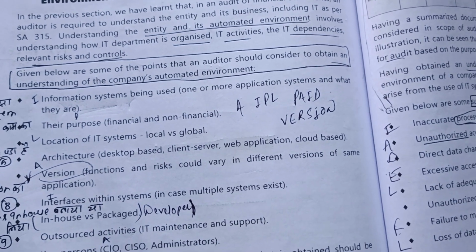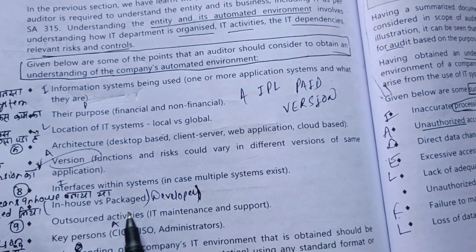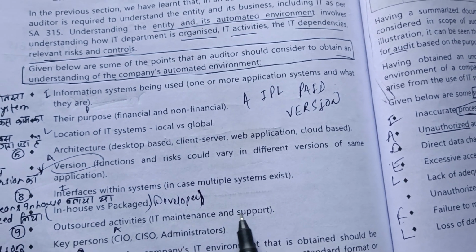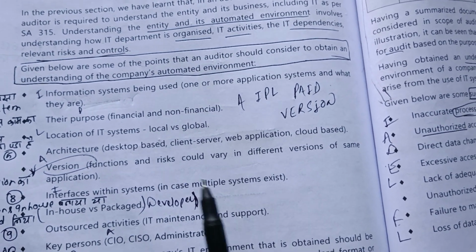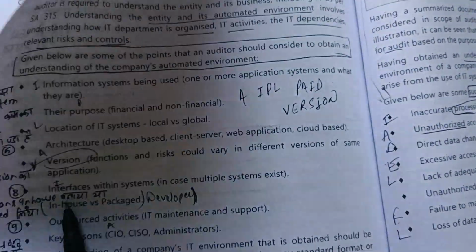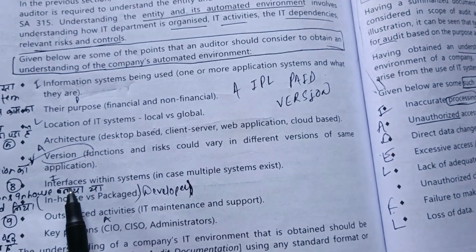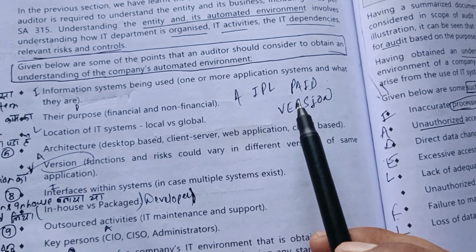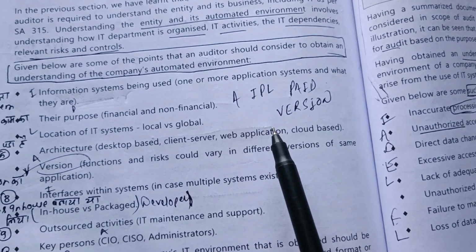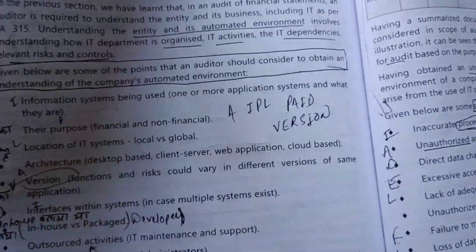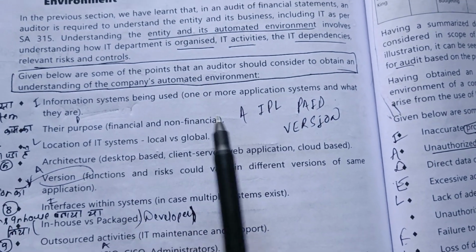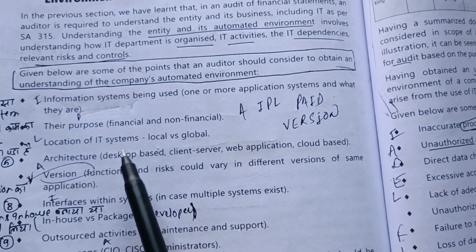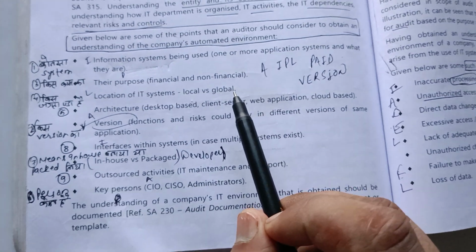A for outsource activities for IT maintenance and support. And I for interface within system. In case of multiple system, it act as interface within the system. And D for... this is enough to jot down in your examination, right?